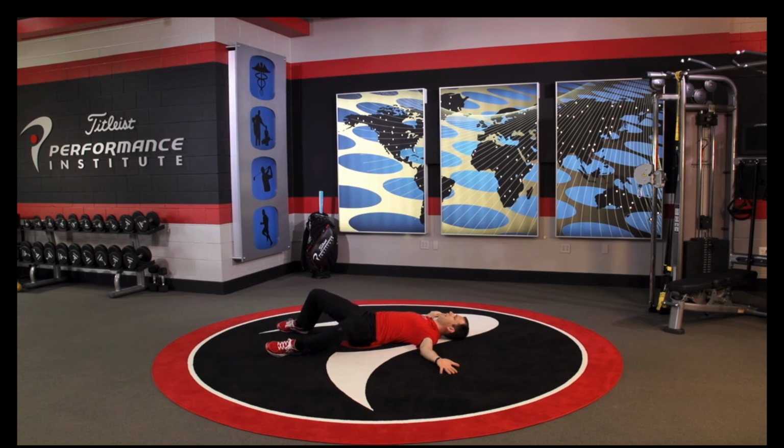Anytime your back's lifting up, you're just rotating from your spine and not from your hips. This is supposed to be a hip exercise. Just let gravity do its thing. Back and forth. Don't force anything. You can let it sit there, back and forth. That's called hip drops.